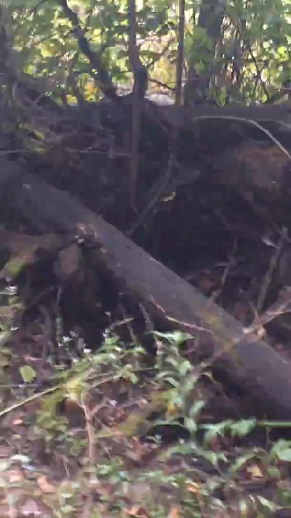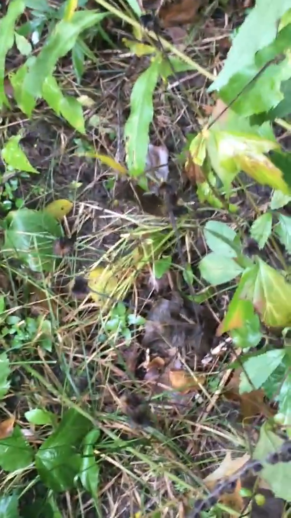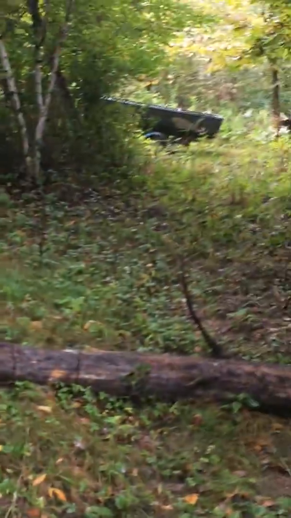So there's a bunch of different logs and trees that we cut up. Got a bunch of different plants down here. These are a lot of burrs. I don't know if you can see that very good or not, but those will stick on pants, whatever. You want to be careful to avoid those, and we have a lot of that in here as well.